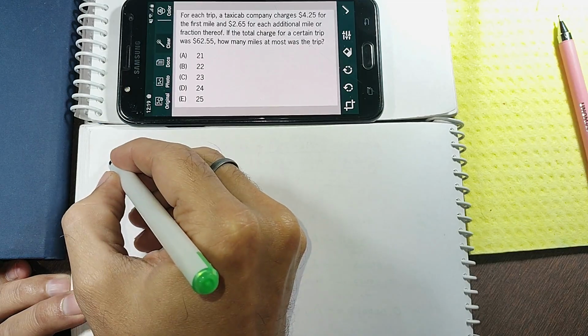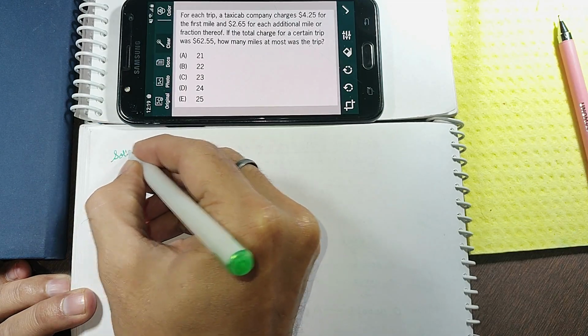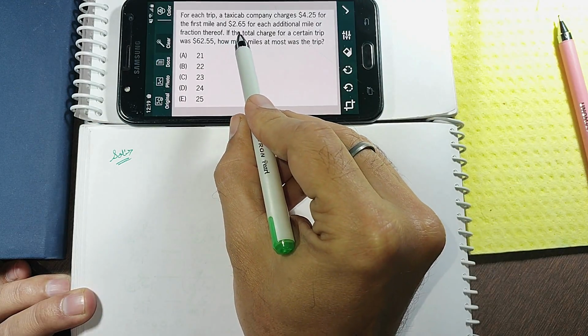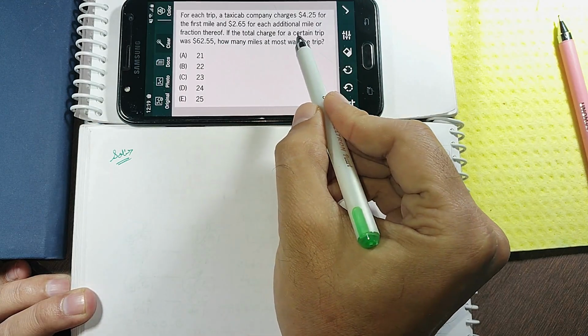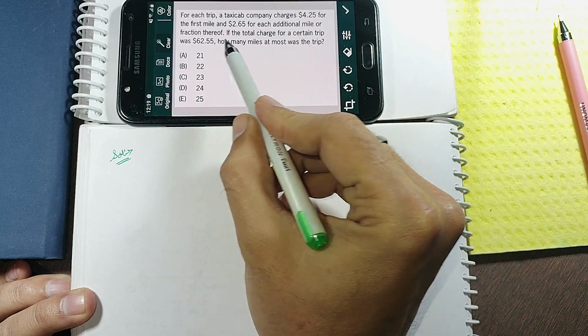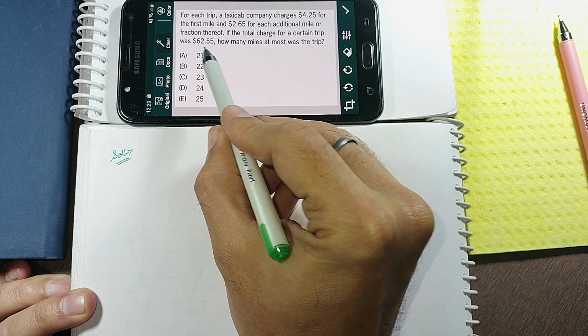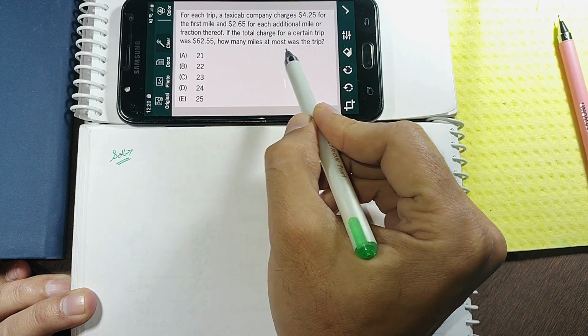For each trip, a taxi cab company charges $4.25 for the first mile and $2.65 for each additional mile or fraction thereof. If the total charge for a certain trip is $62.55, how many miles at most was the trip?